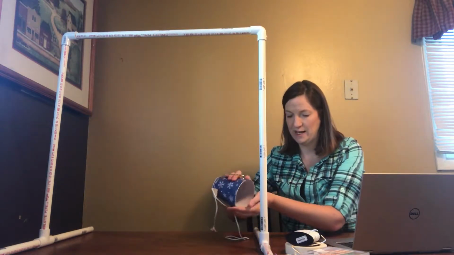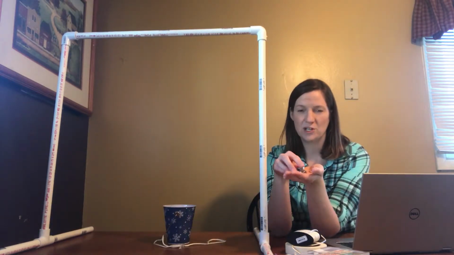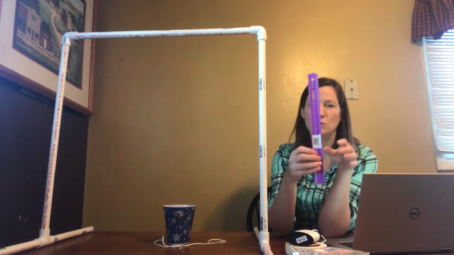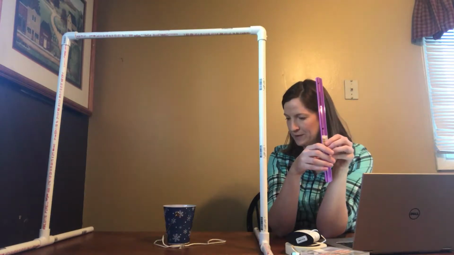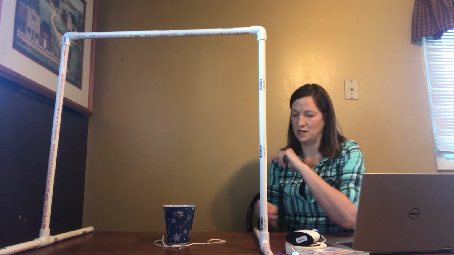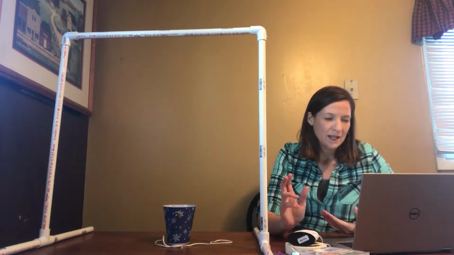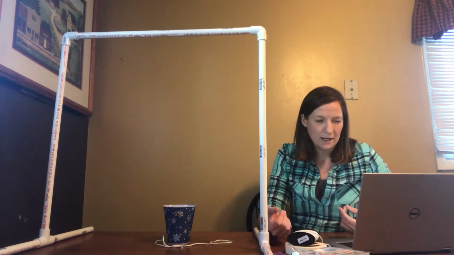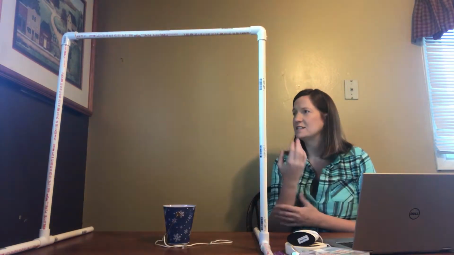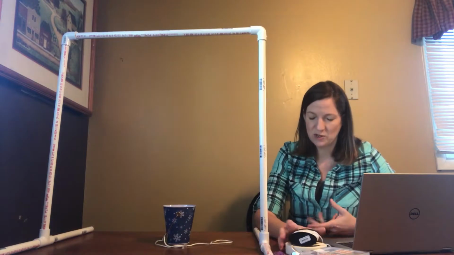My weights are actually just some large bolts that I picked up. That's all those are. I had my ruler to measure my string because I wanted to check different measurements, and then of course just scissors to cut my string. So I figured within a classroom, we would discuss it, and they would probably want to look at different factors that they think could affect the speed of the pendulum. So that's what I focused on.